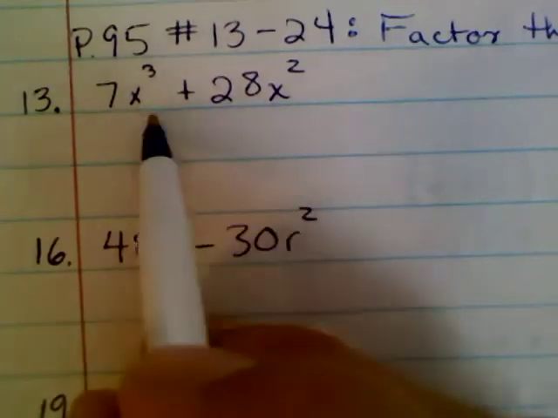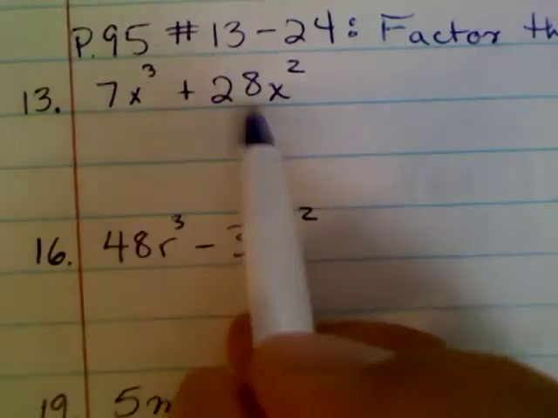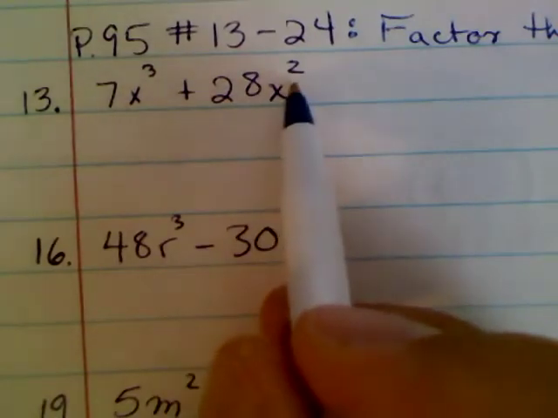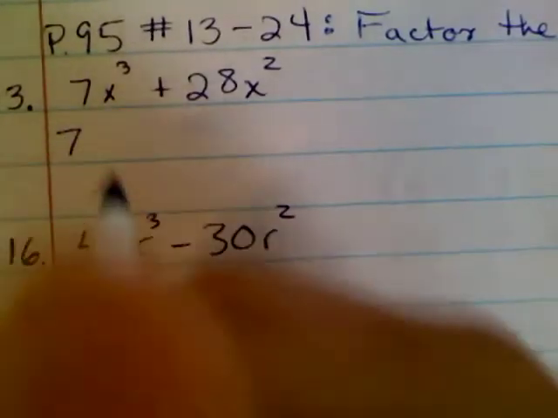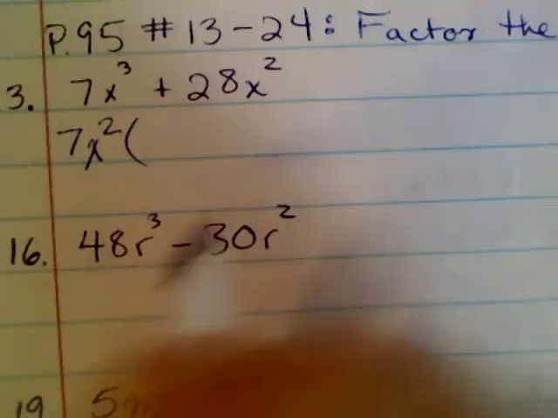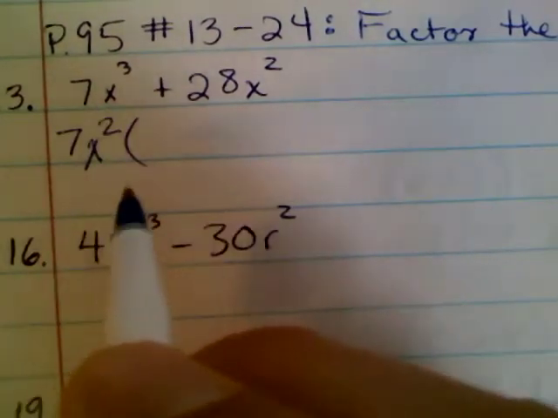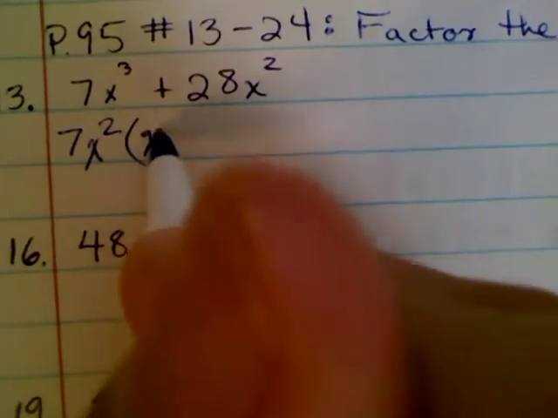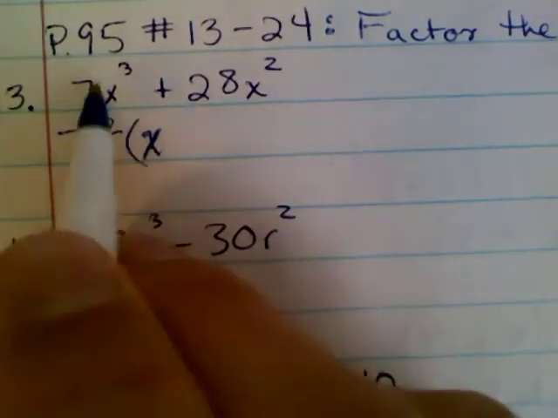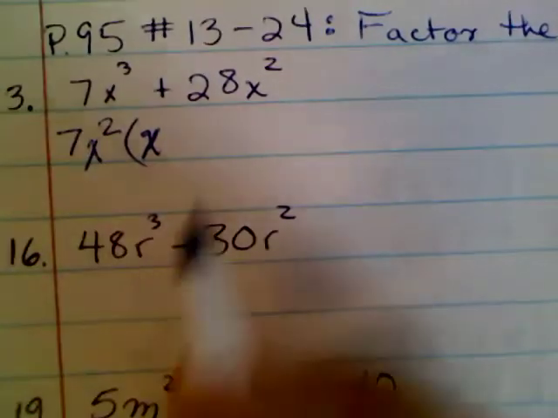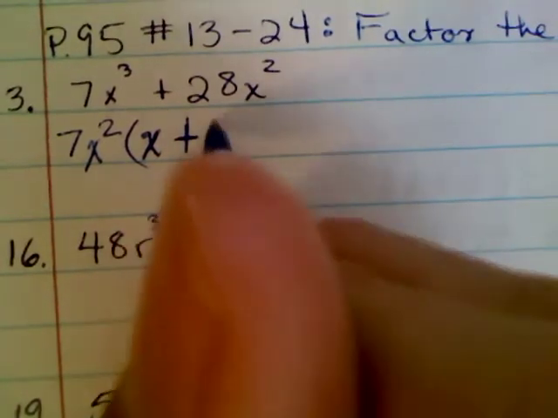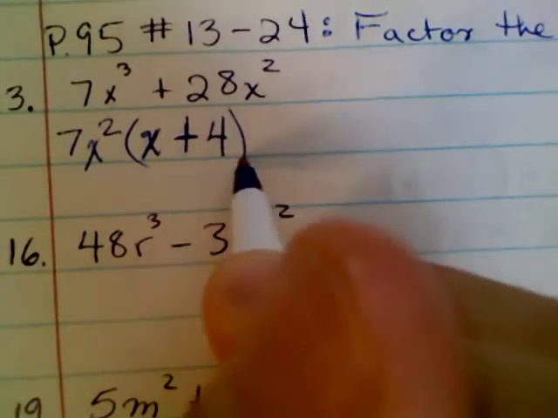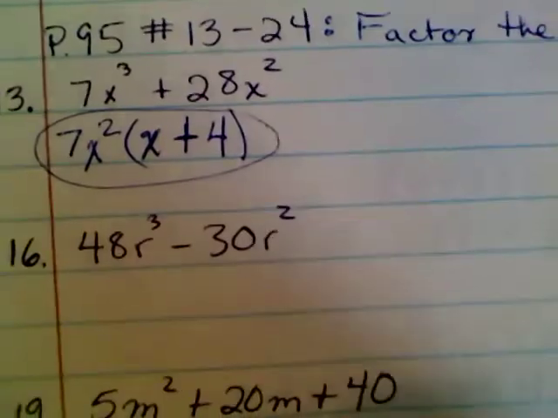You just see that these are multiples of 7, right? And you also see that there's an x squared in common there. So 7x squared. And when you divide that by 7x squared, you get x. And just make sure that when you multiply these two, 7x squared and x, you would get that first term. Plus, if I took a 7x squared out of this, I would end up with a 4. Okay, and actually you are finished right there.